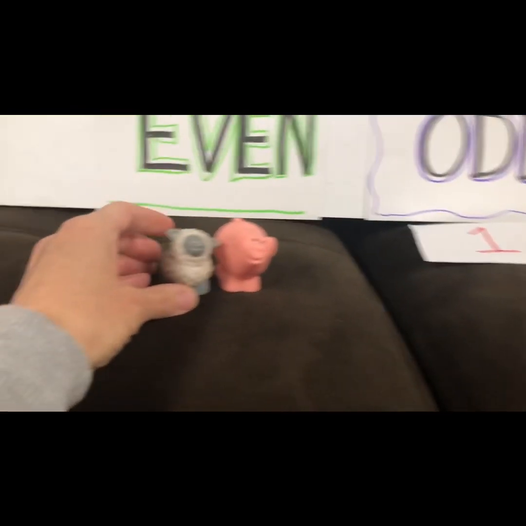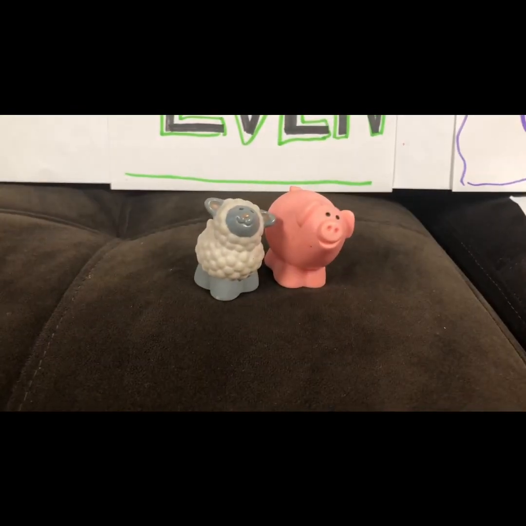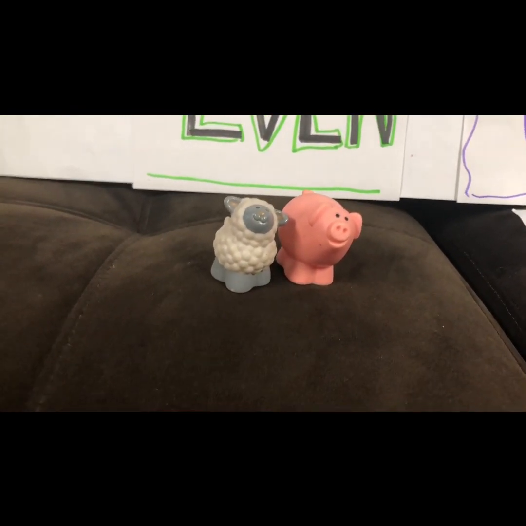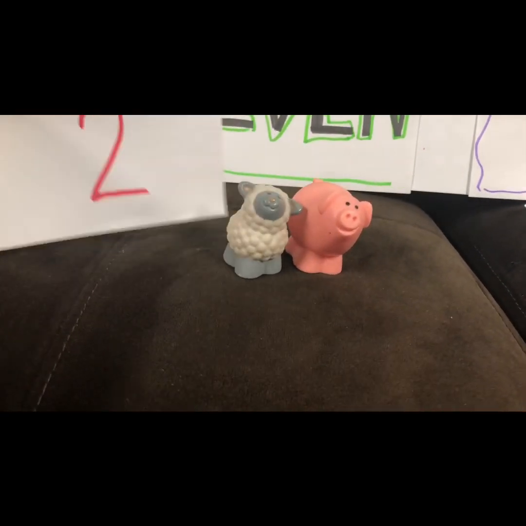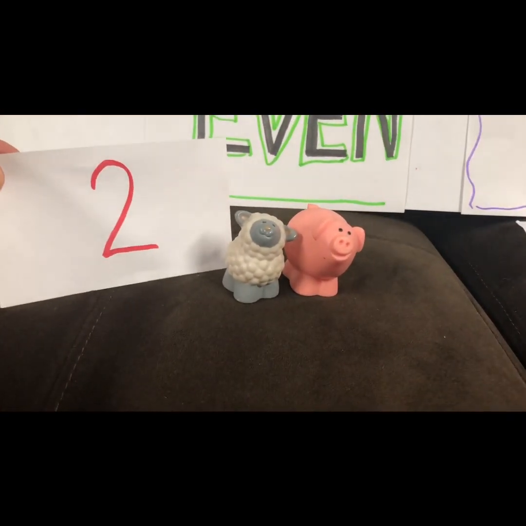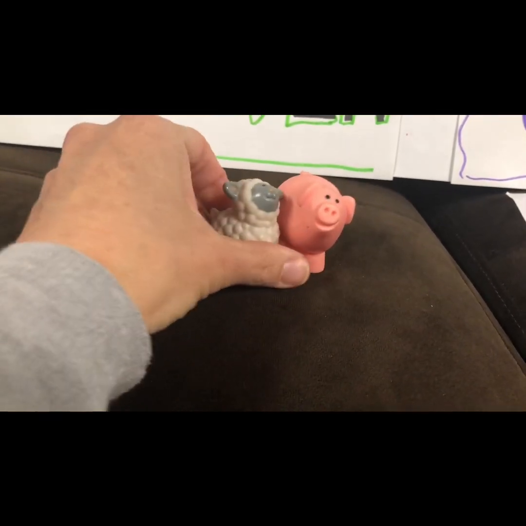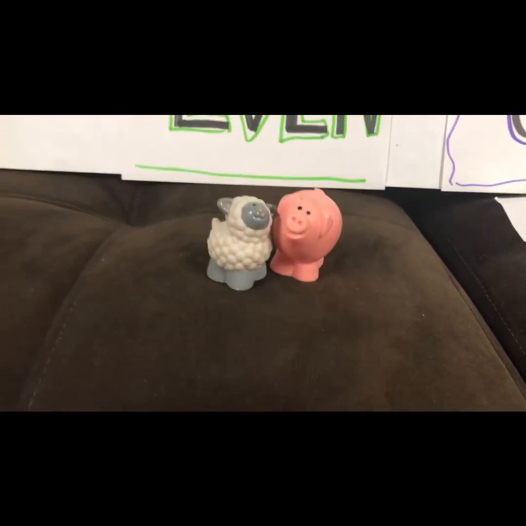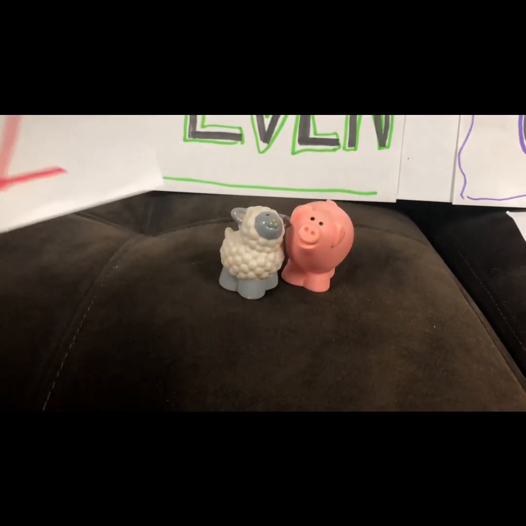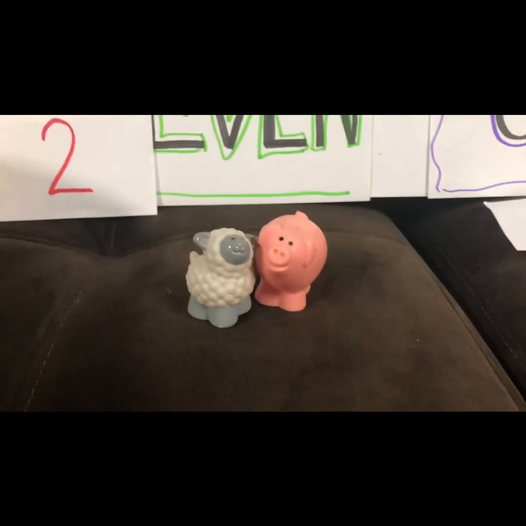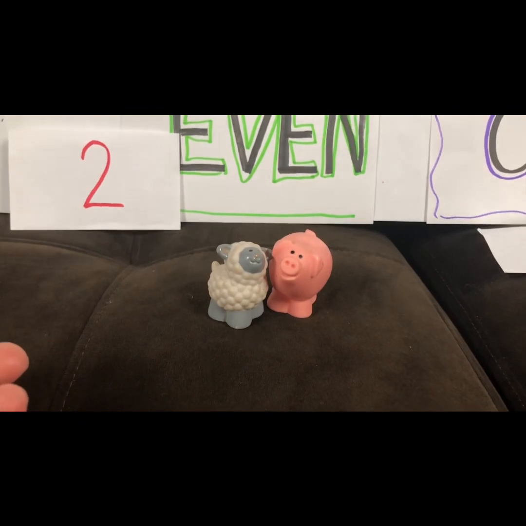I can't pair him up with anyone. Along came this friend. Well, hello there. Now I have 2. I have 2 animals. And guess what? They're a pair. I can put them together and they're a pair of friends. So 2 is even because no one is left out.